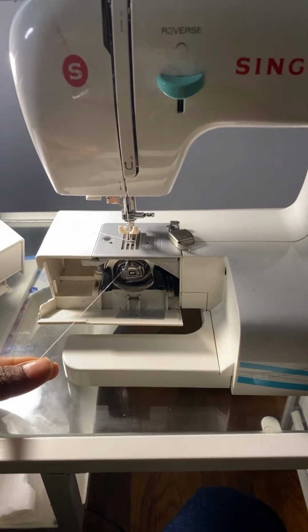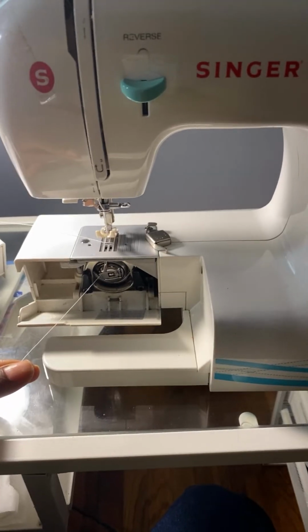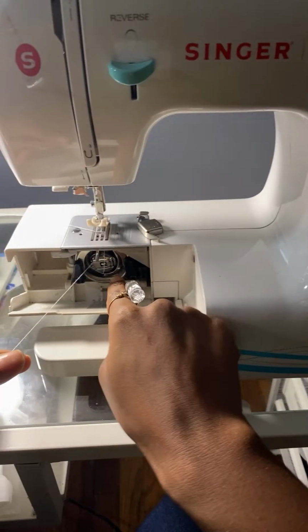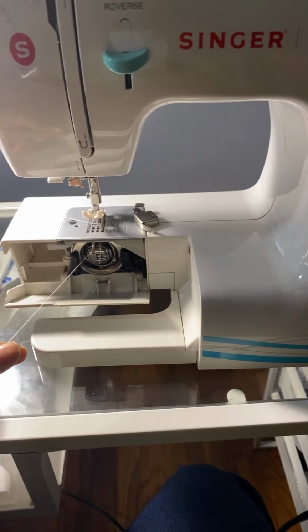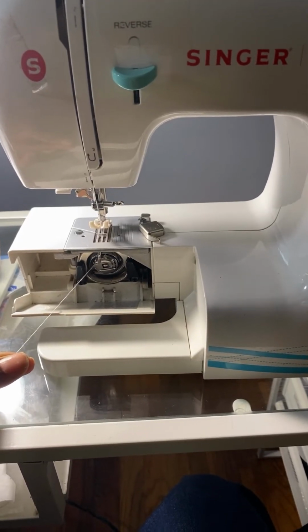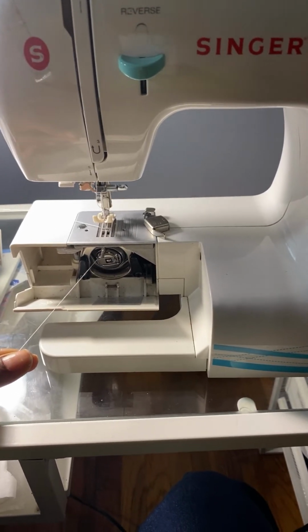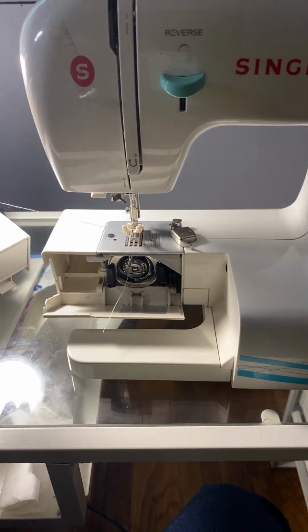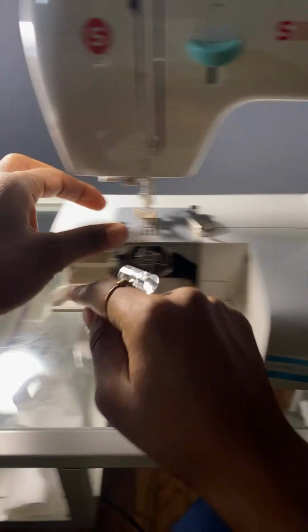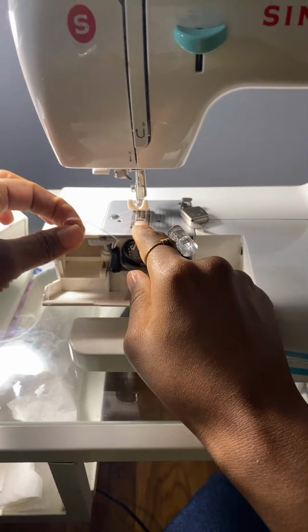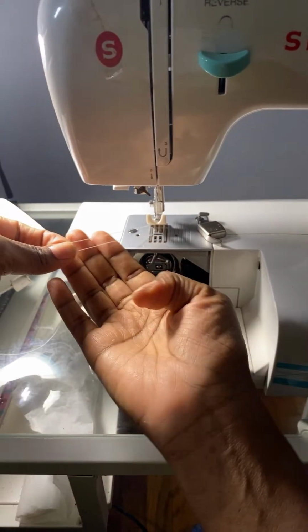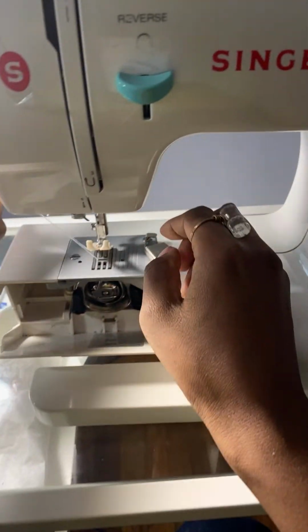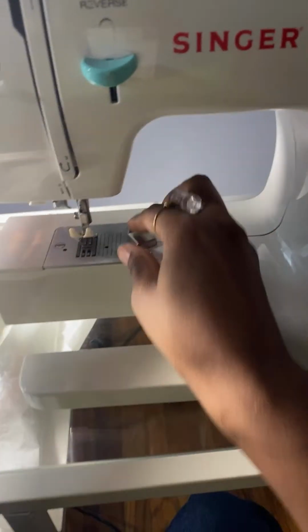When I turn it, it comes down. Keep turning it until it pulls it, so you can see it getting ready to pull it up. It's gonna pull it. Okay, and then now I'm gonna pull this and you'll see it come through. So there we go. You have the two threads. I don't know if you can see. So the machine is threaded. It's time to start sewing.